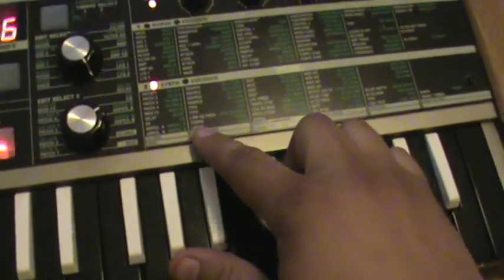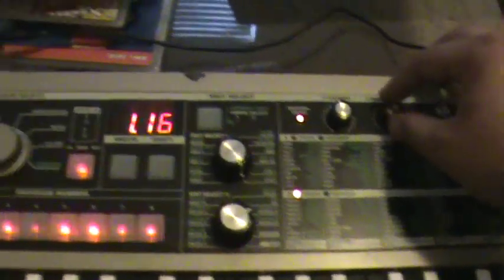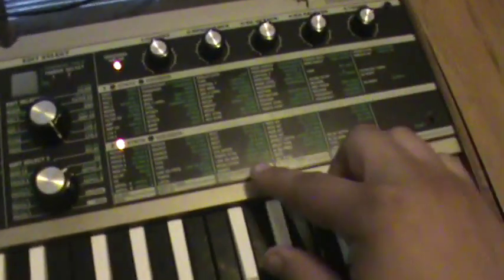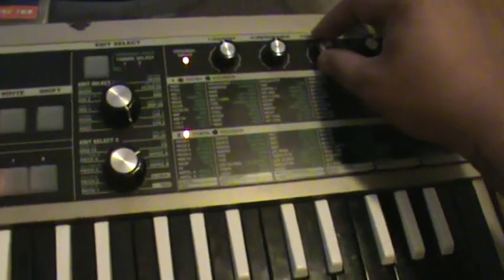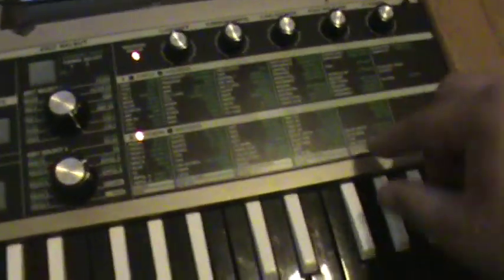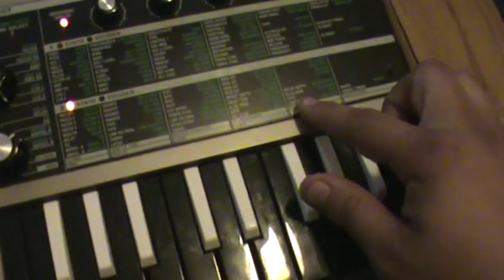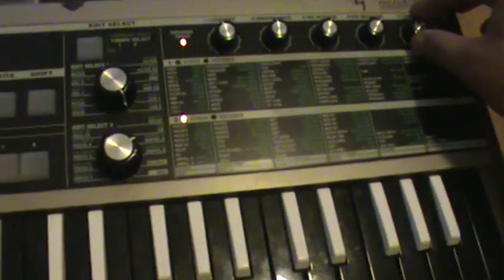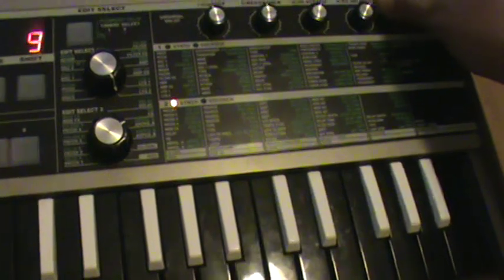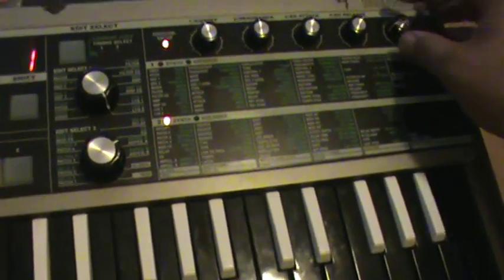Let's see here. Resolution is going to be at 1.16. That's number 2 knob. Number 3 knob is going to be a gate. It's going to be at 100. And type is going to be at TR9. And range, you're going to want them all up. I'm sorry, 1. That's the wrong one.